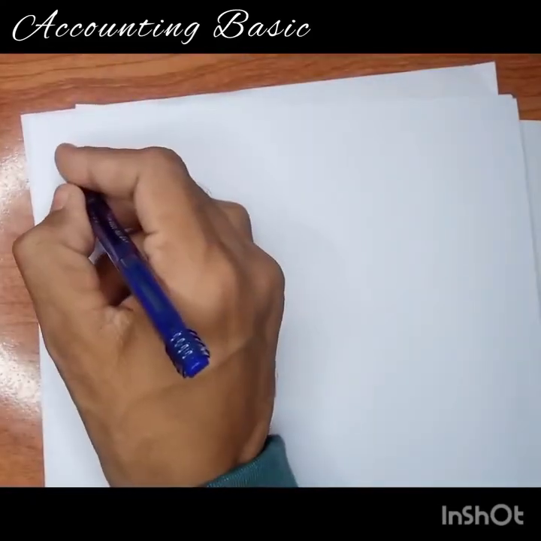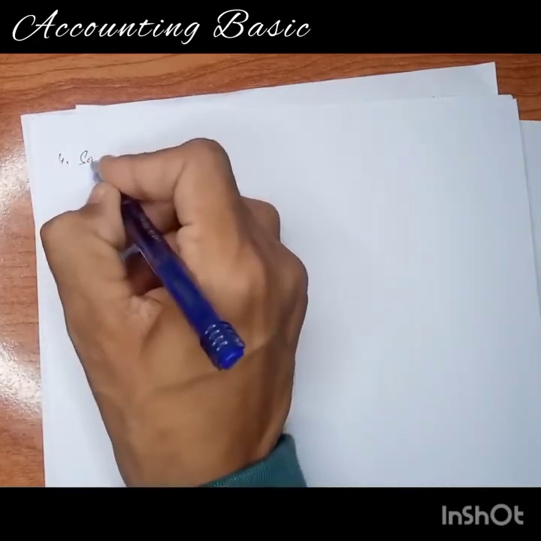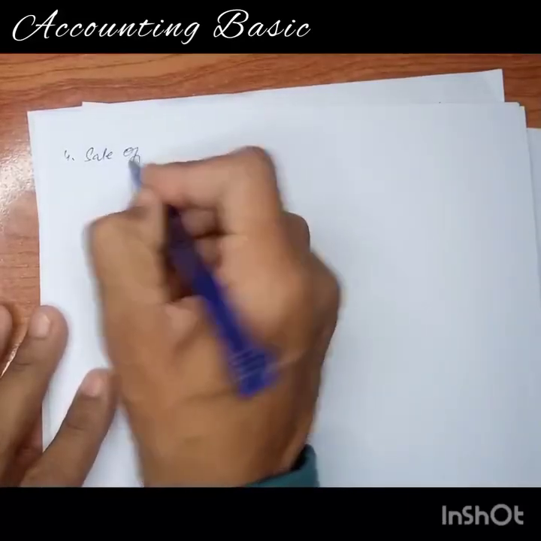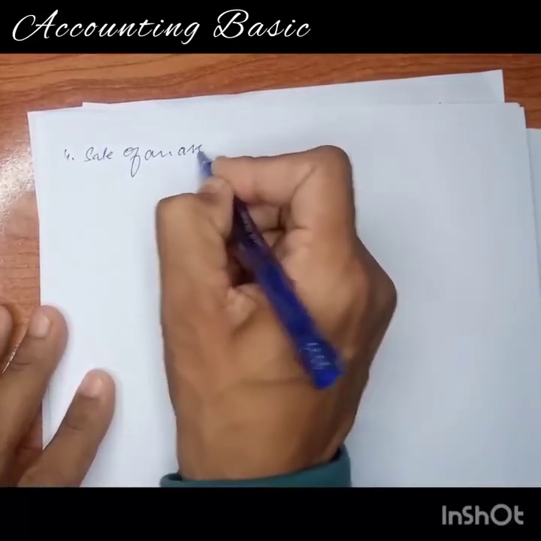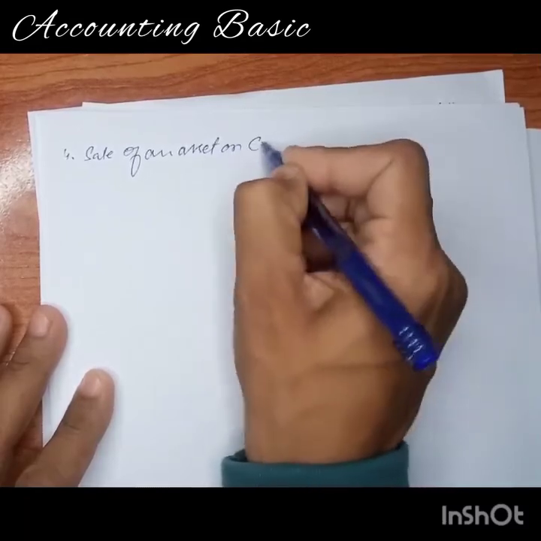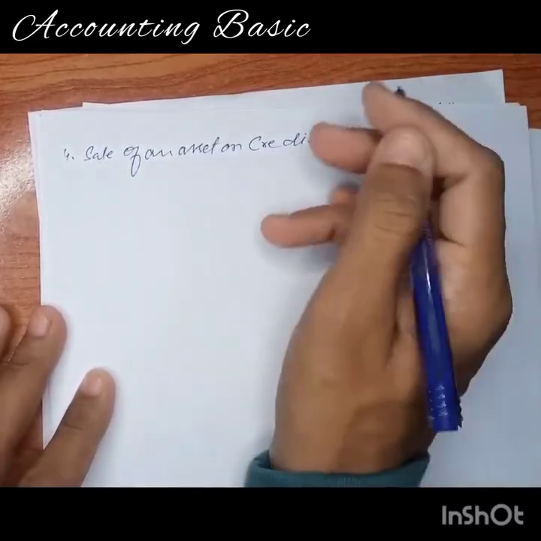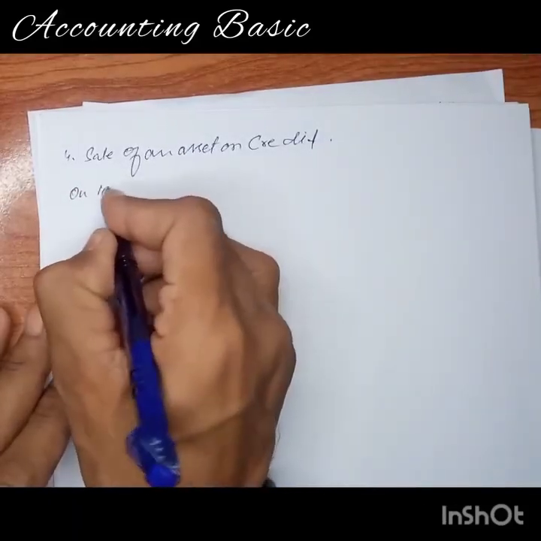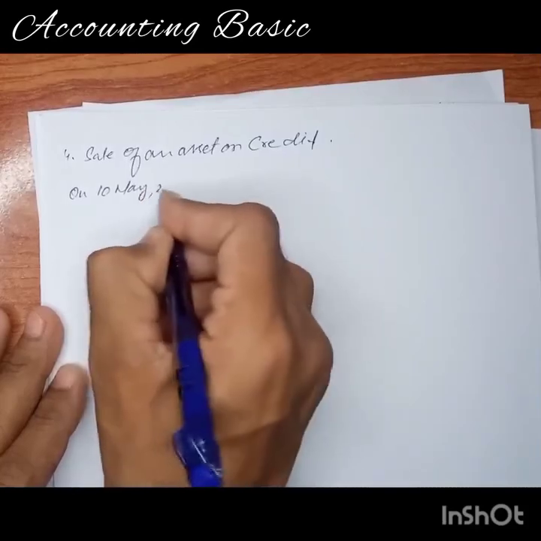In our last example we discussed the purchase of an asset and incurring of a liability, okay? And now, sale of an asset on credit on 10th of May 2021.